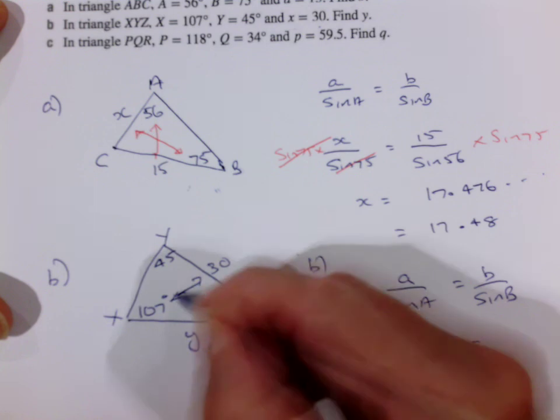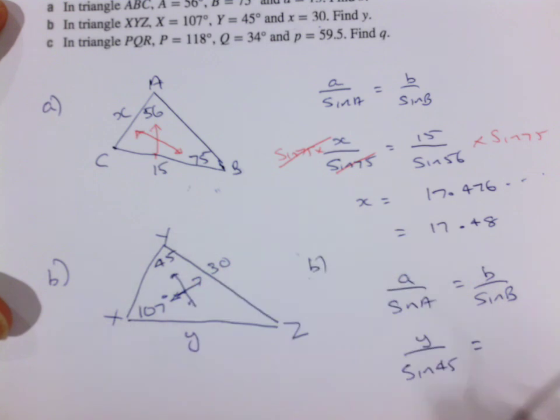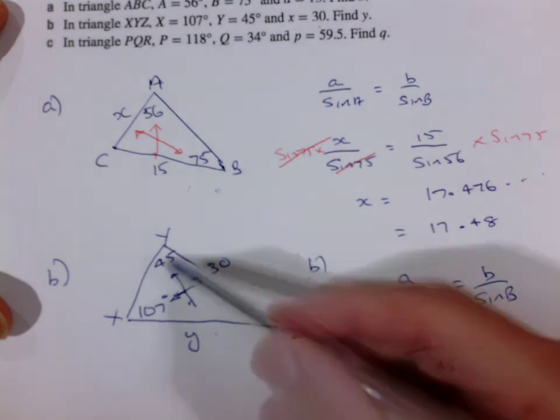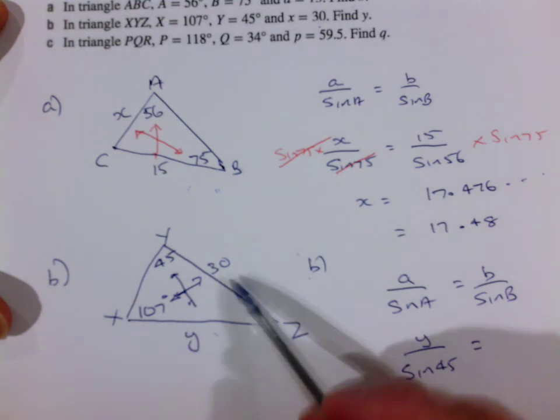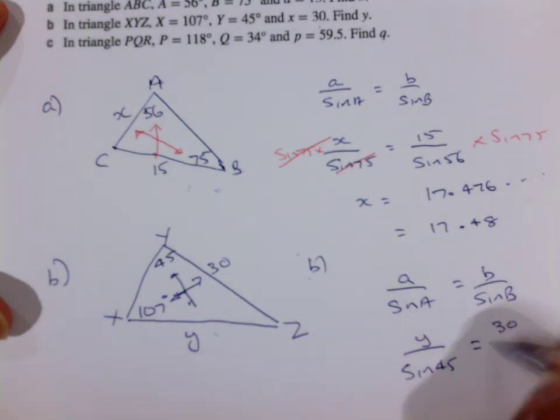Didn't draw my arrows, did I? Let's draw the arrows in, it always helps you to line them up. So we've got y on sine 45 equals 30 on sine 107.